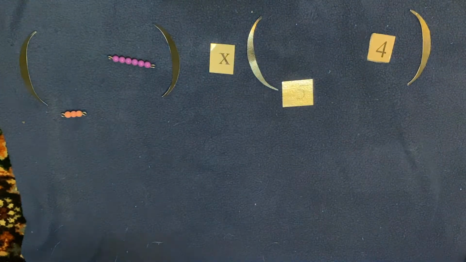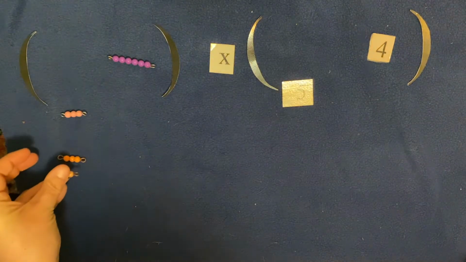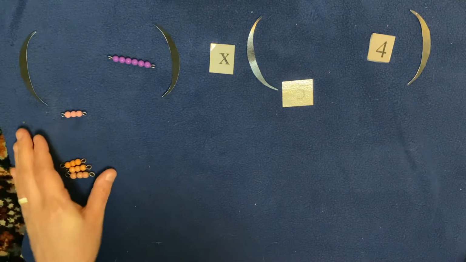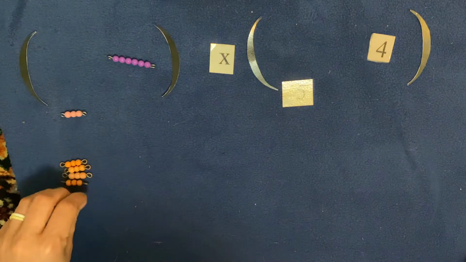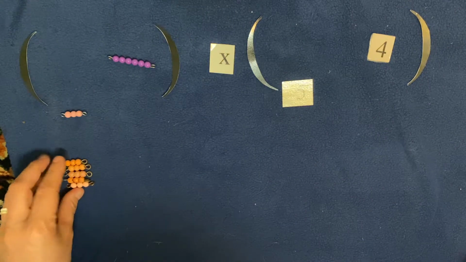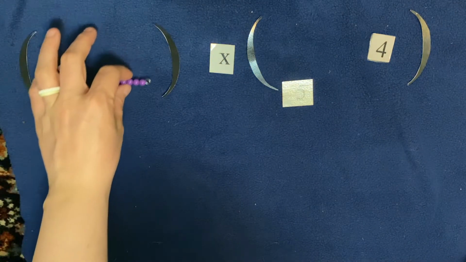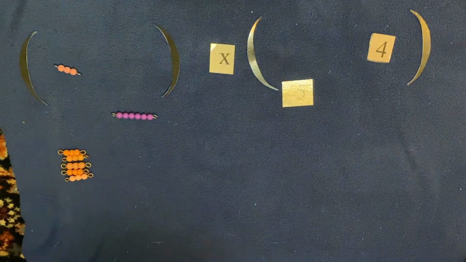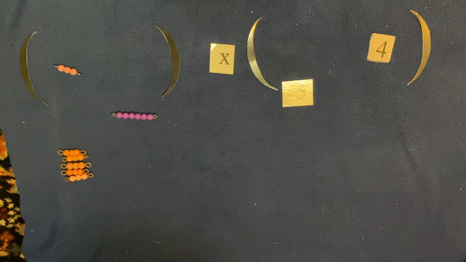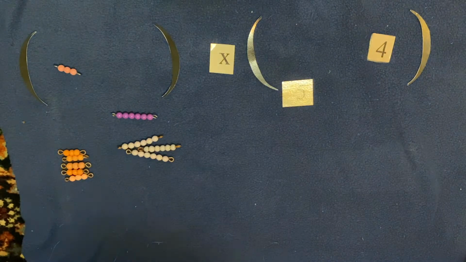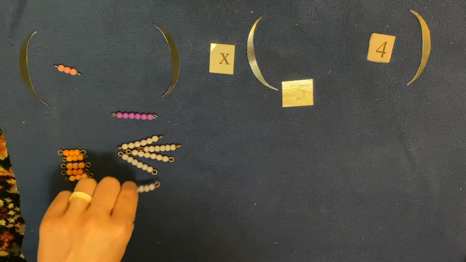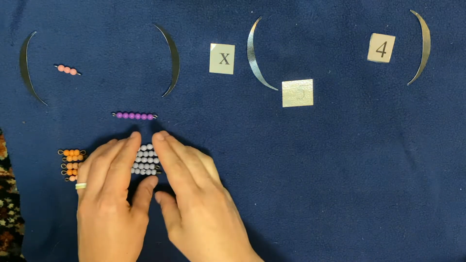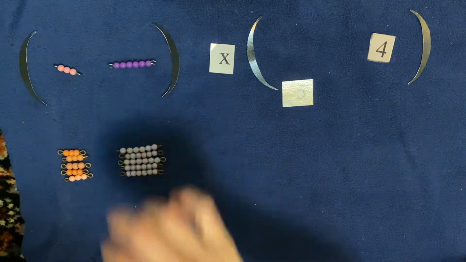So we're going to start by multiplying our 3 times 5. So 1, 2, 3, 4, 5. Okay, then we're going to multiply our 6. So 6 times 5. 1, 2, 3, 4, 5. Okay.